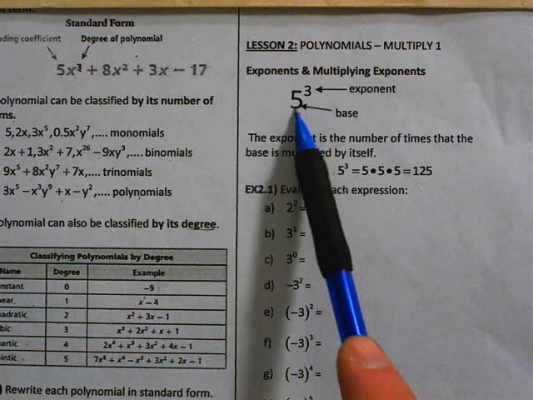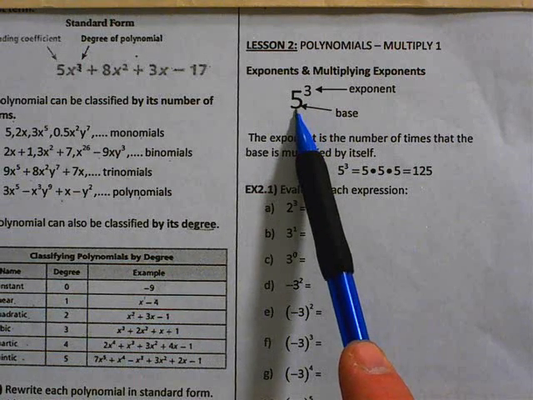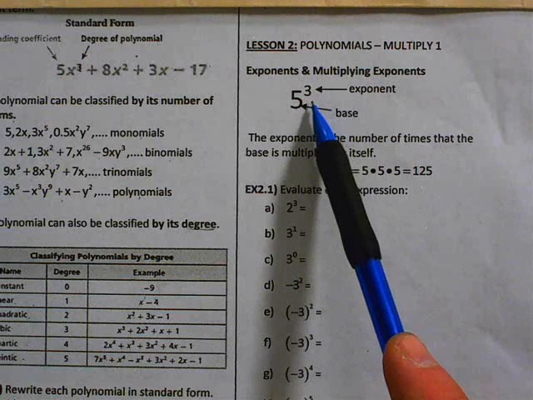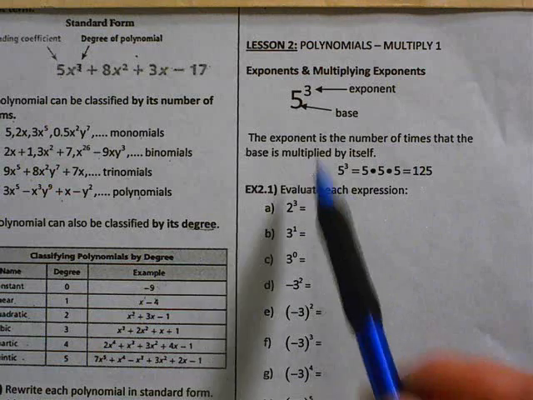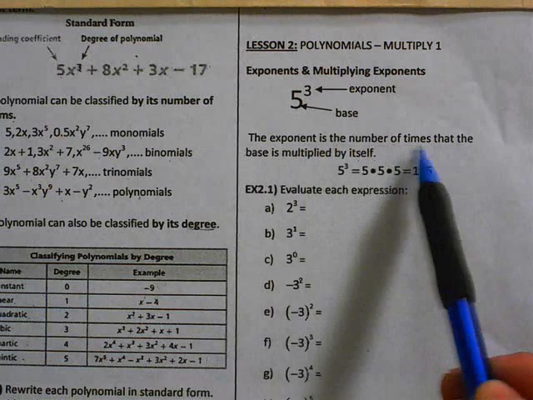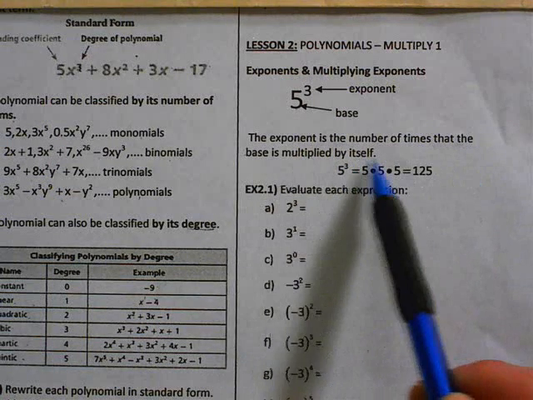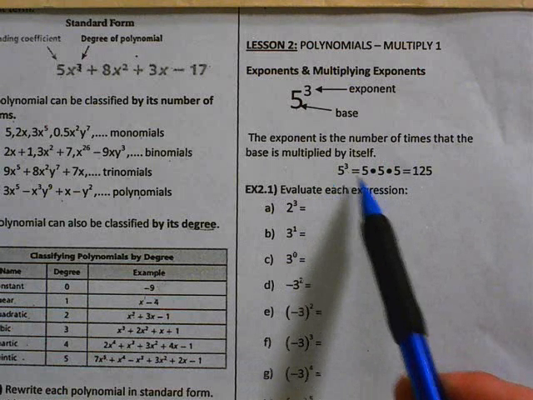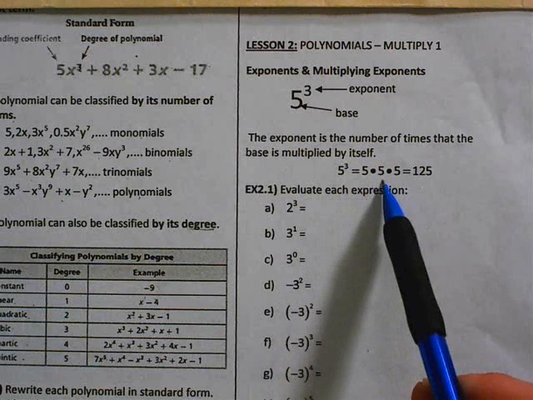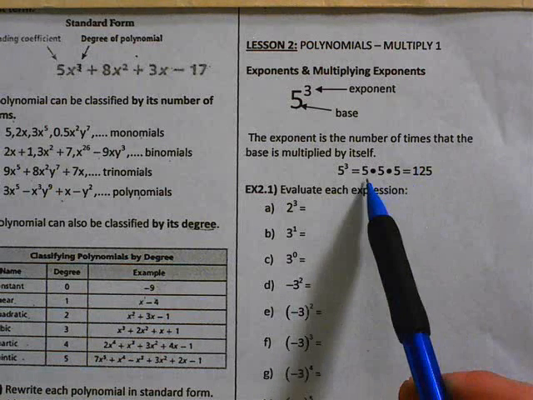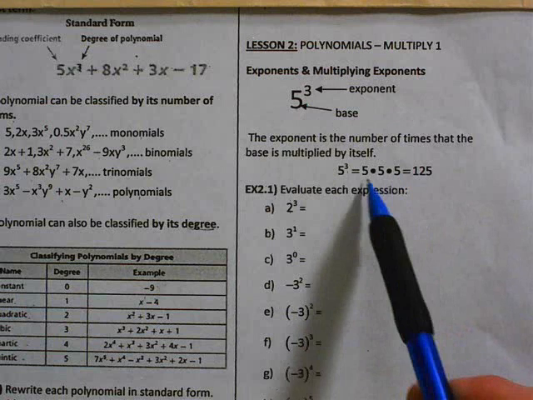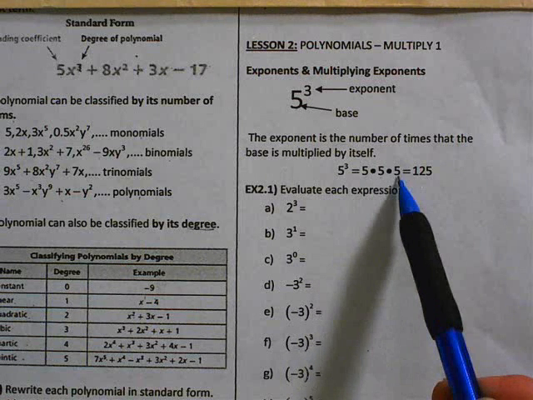The big number is called the base. The little number is called the exponent. The exponent is the number of times that the base is multiplied by itself. So if I have 5 to the third power, this would be 5 times 5 times 5, written 3 times because it's 5 to the third. And 5 times 5 is 25, times 5 is 125.